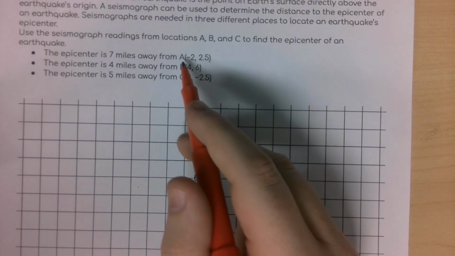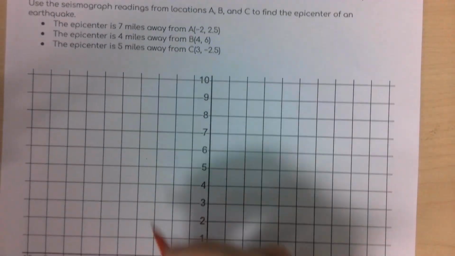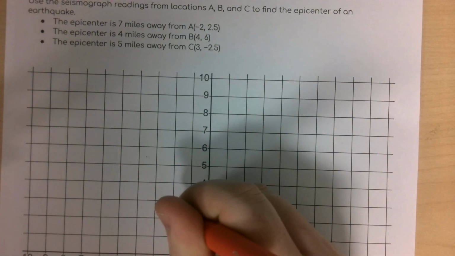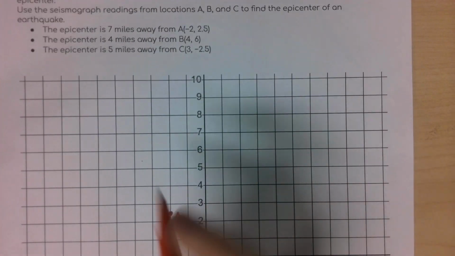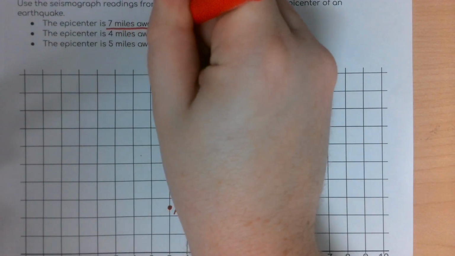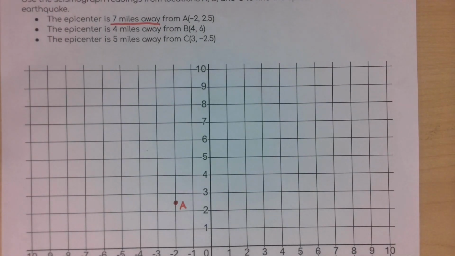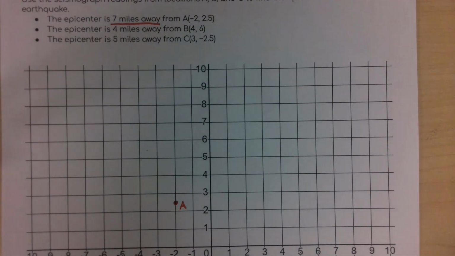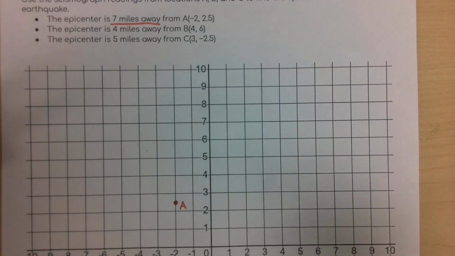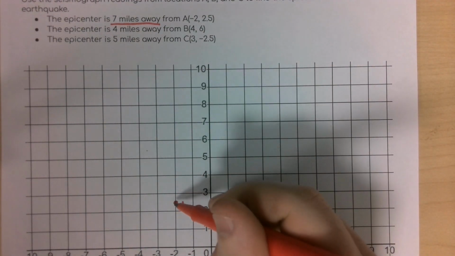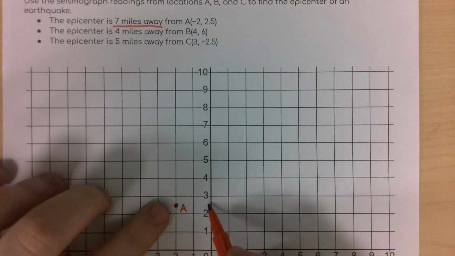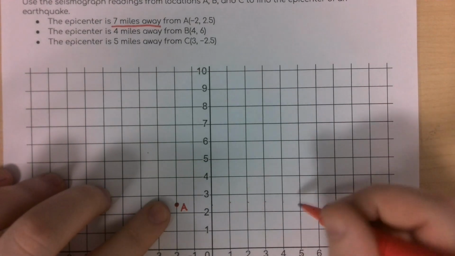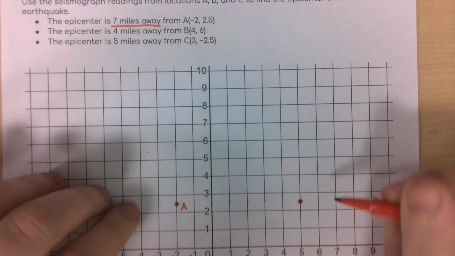Let's start with A. A starts at -2, 2.5. So right around here is going to be point A. But since the epicenter is 7 miles away, that means the radius is 7. In order to count this off, we can count 7 in any direction and make a point. That'll be the edge of our circle. So, because we're sort of at a halfway point up and down, I'm just going to count sideways. 1, 2, 3, 4, 5, 6, 7 would be right here.